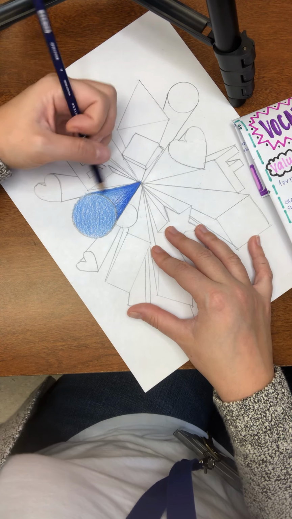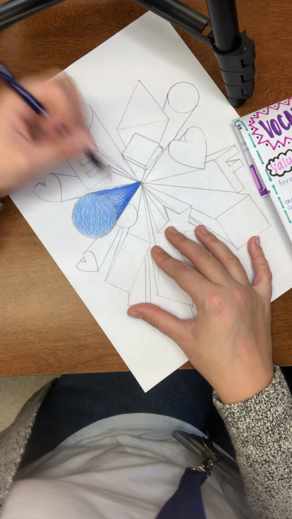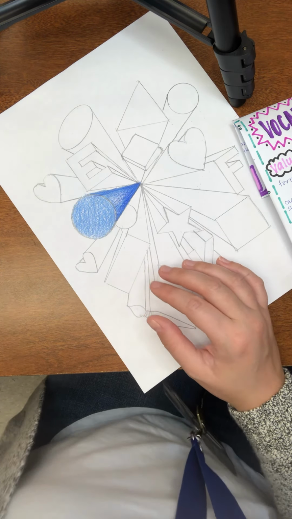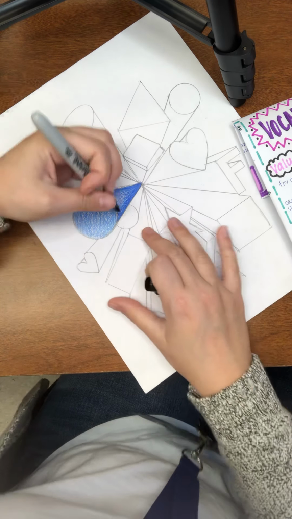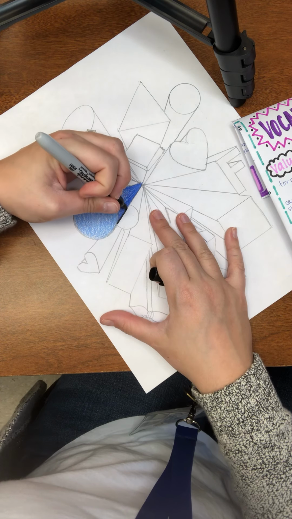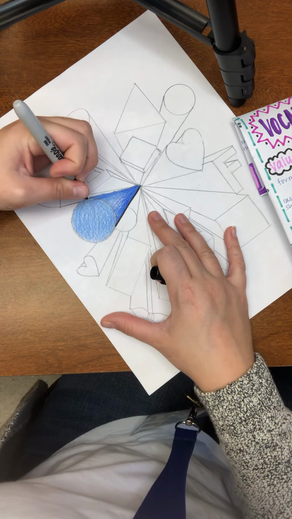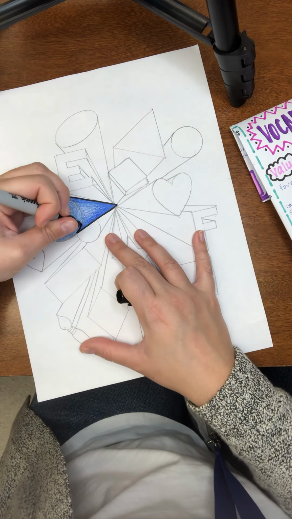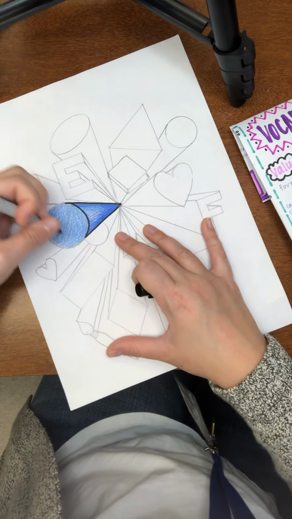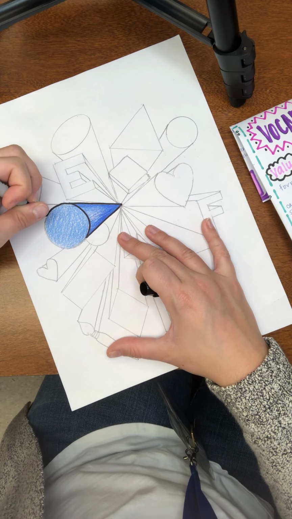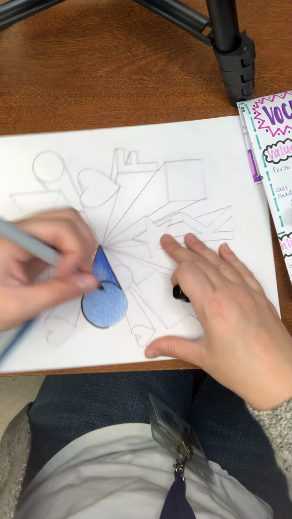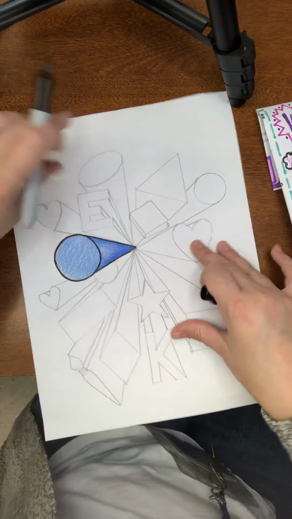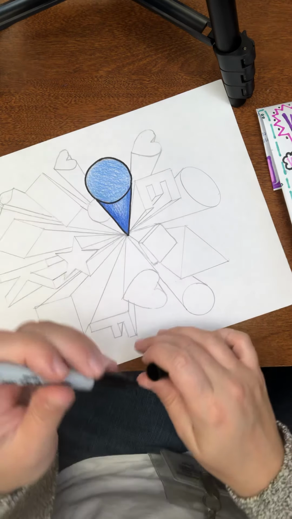I'm not shading too much in the middle because I don't want it to look too blended or too even. So eventually what we're going to do, and I'm going to show you what this effect does, we're going to outline our piece, and you can see I'm going really slow. But outlining really helps make your shading pop. Okay, so you see how that really makes it look more 3D?